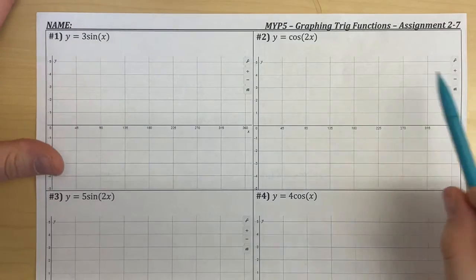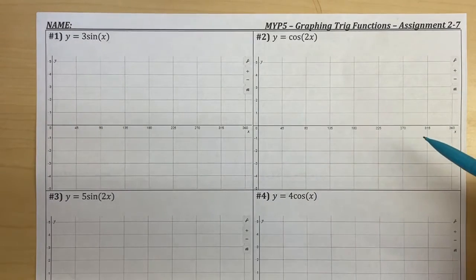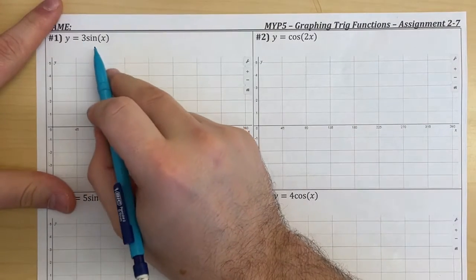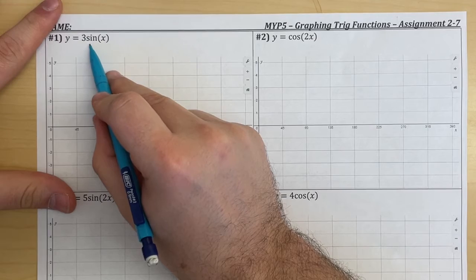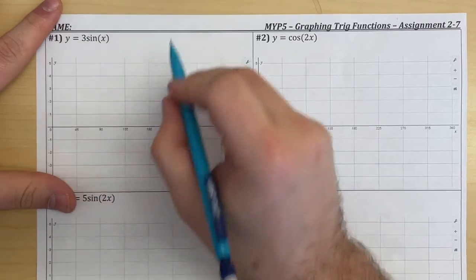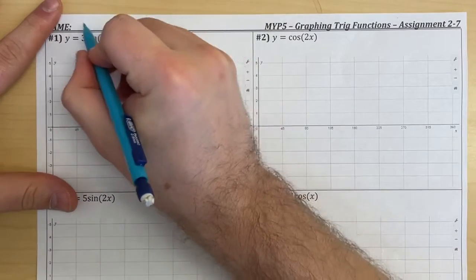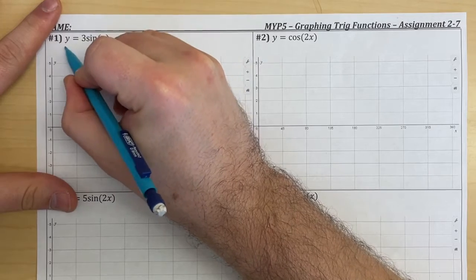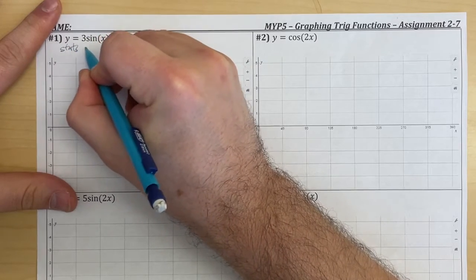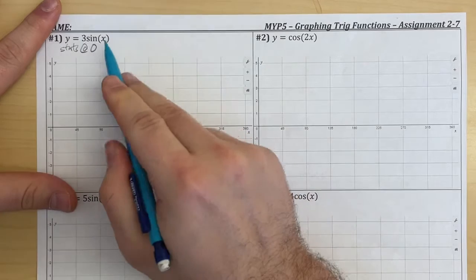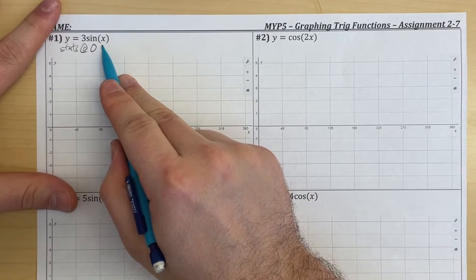In this video, we're going to be still graphing those trig functions, and we're getting some more practice with that. So on my first one, it says y equals 3 times sine of x, and so we know we're going to start at 0. So it starts at 0, since sine of 0 is 0.